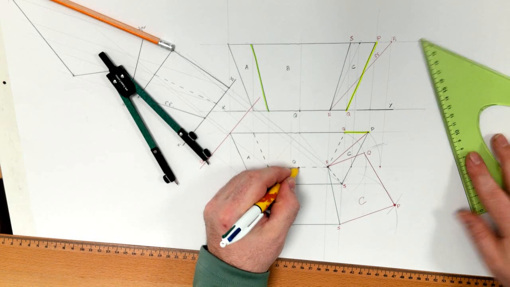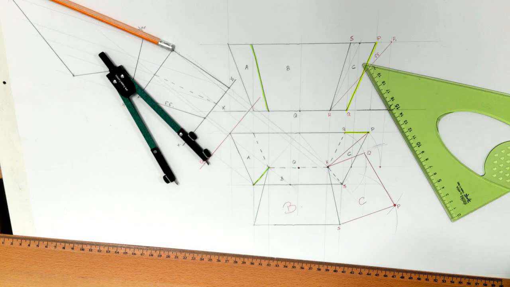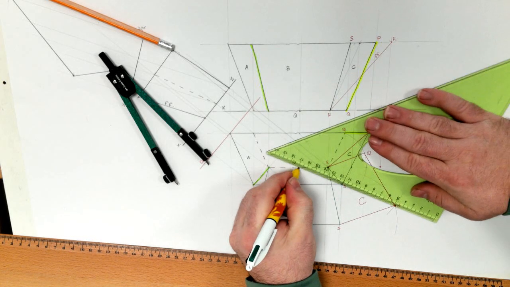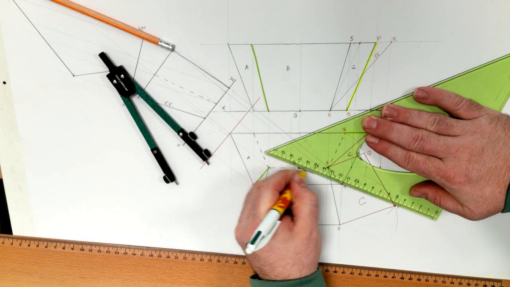See it right there on the bottom. The shortest is going to be, I'll go in blue, a straight line between P and Q. I'm working on the development now.